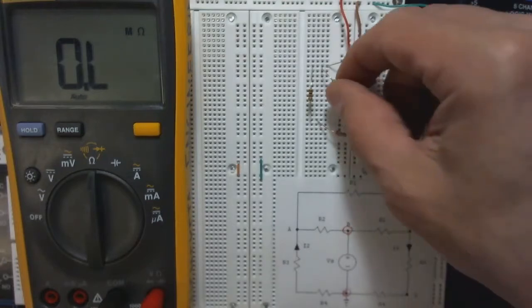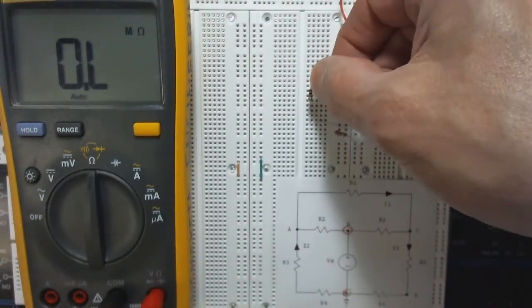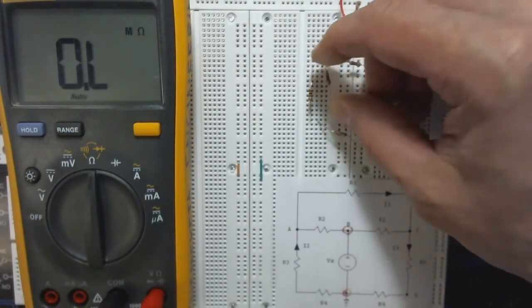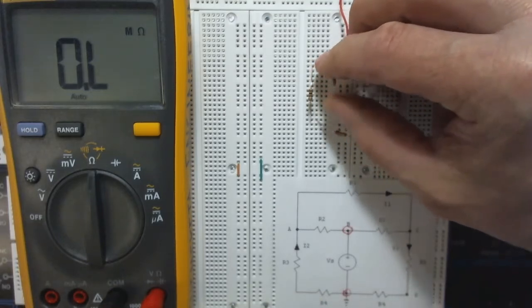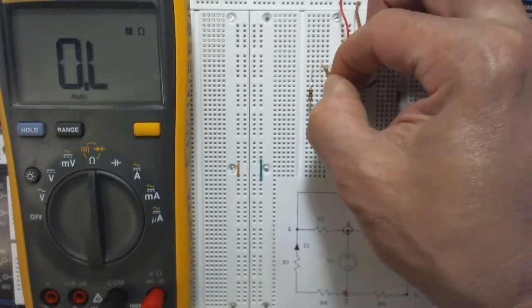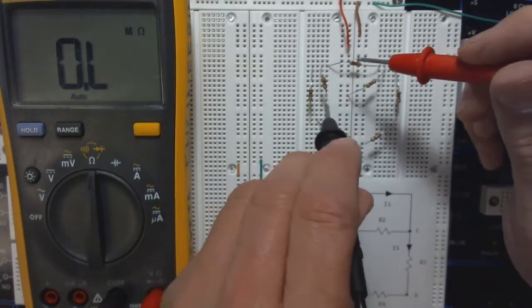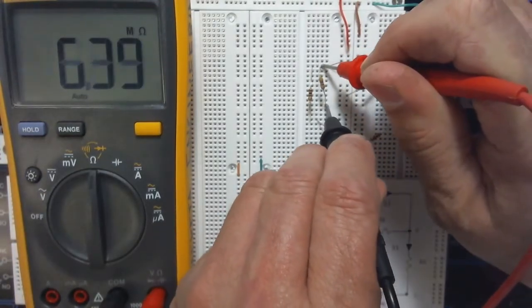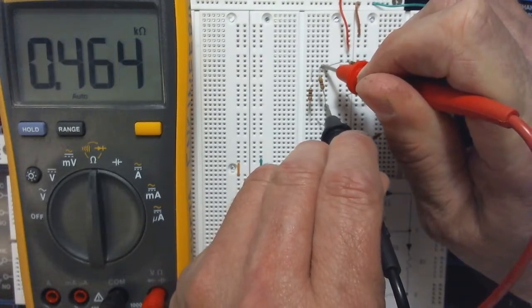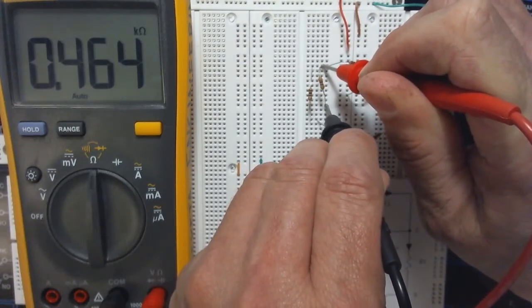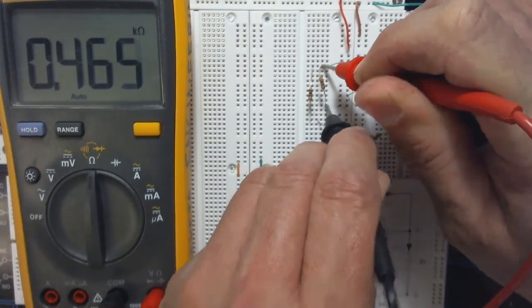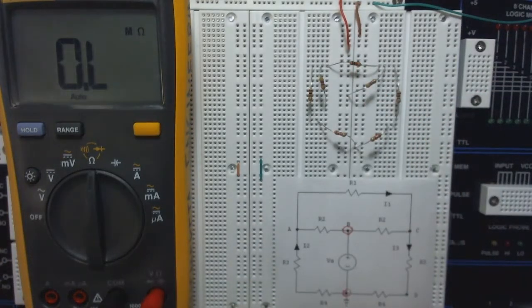Then I'll kind of do these in pairs. So this one, .464, so I'll say 464 ohms. 464.